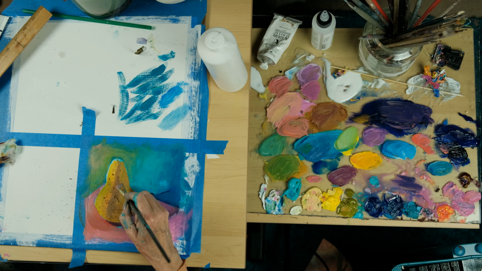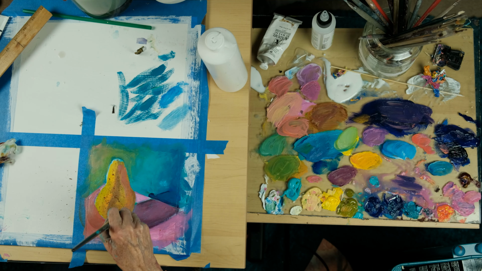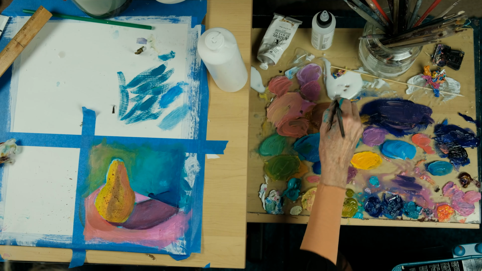Because there's this beautiful pink that comes down through there. And then one little more.